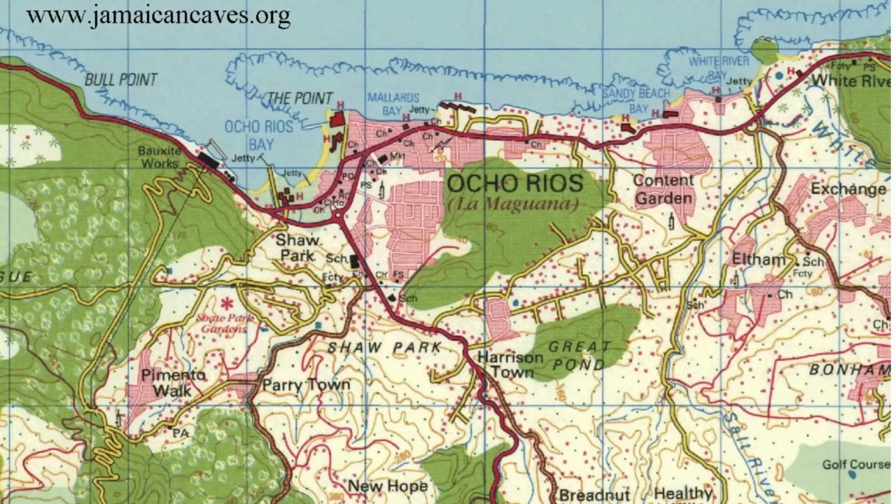Now, this other topographic map is showing Ocho Rios, which is located in St. Ann, Jamaica, and is also another coastal area where tourism is carried out.